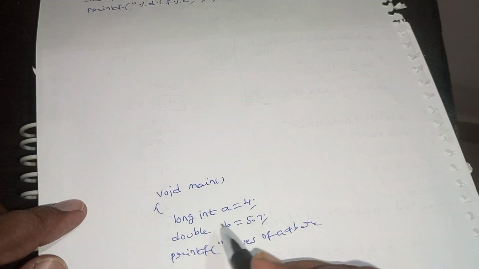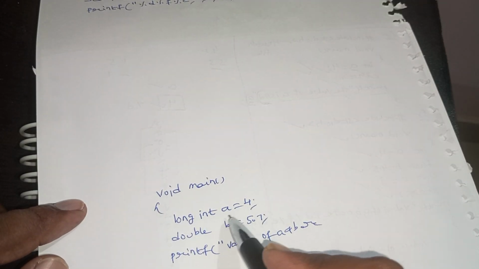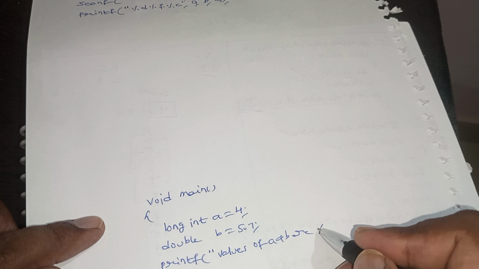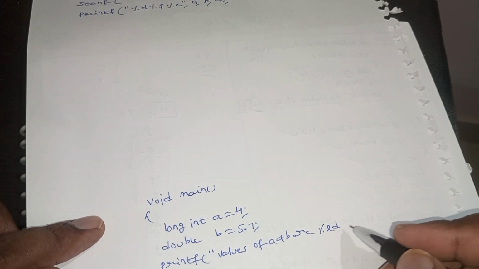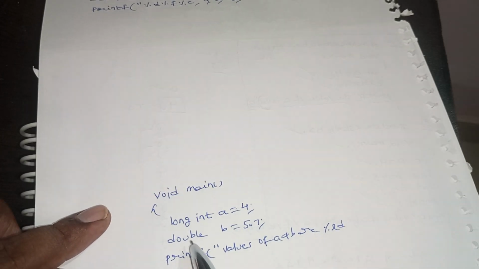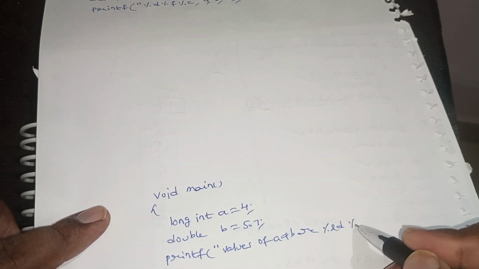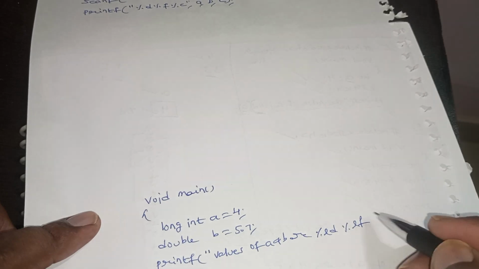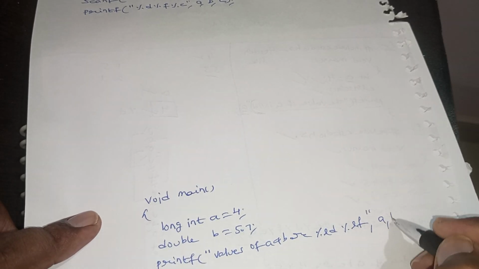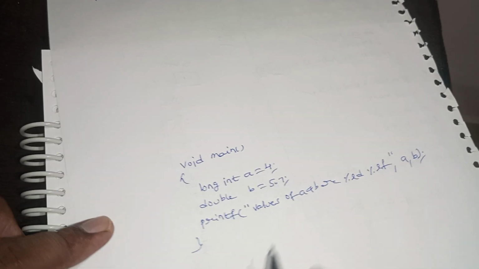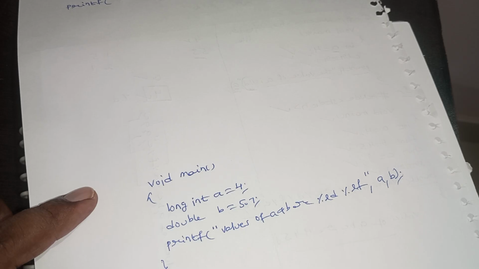Okay, so what is the format specifier for the long int? It is %ld, long decimal. Next one, what is for a double? It is %lf, long float, double quotes close. So a comma b, and then close the program. This is how to print the message onto the screen.